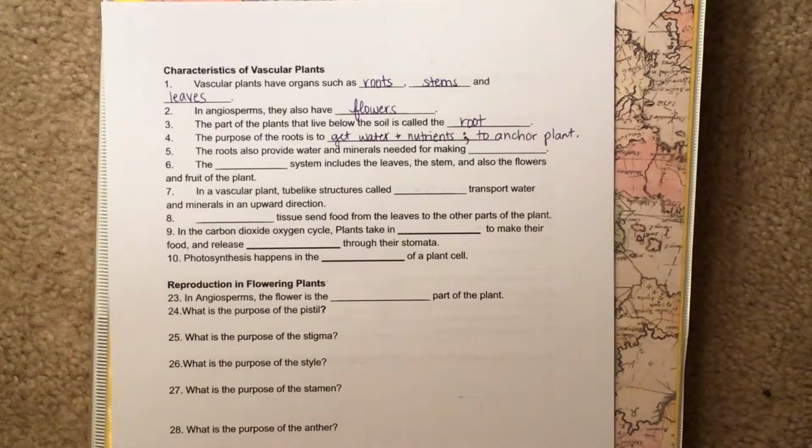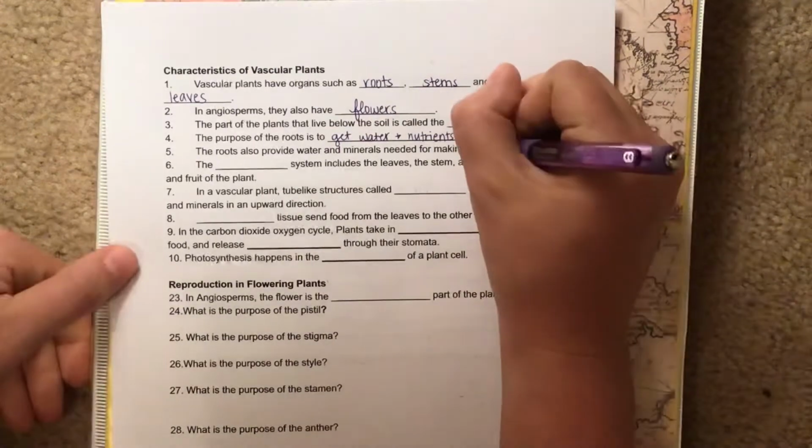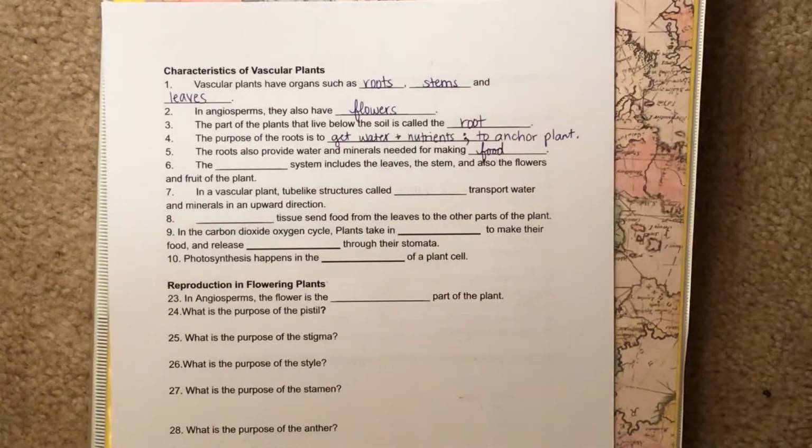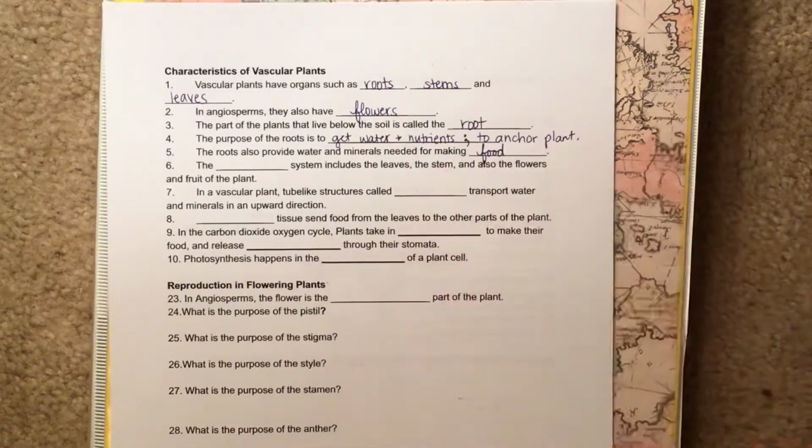Number 5, the roots also provide water and minerals needed for making food. They need those for the process of photosynthesis, which is the way they make their food.